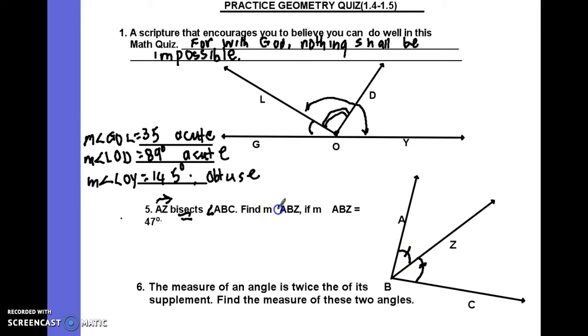They want us to find the measure of angle ABC if the measure of angle ABZ, this one, is 47. They want me to find the measure of angle ABC. That's this big one, and I trust after this it will be as easy as ABC for you. Okay? Big one all the way here. So this is 47, and this is what?